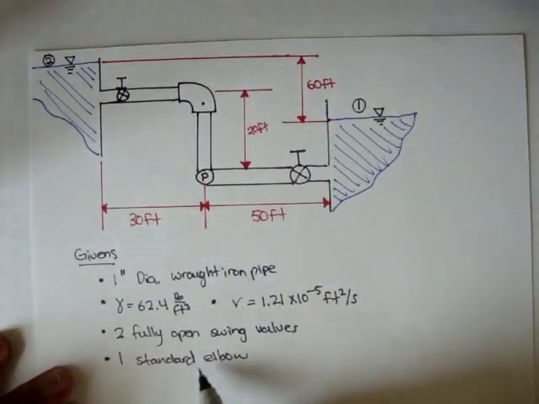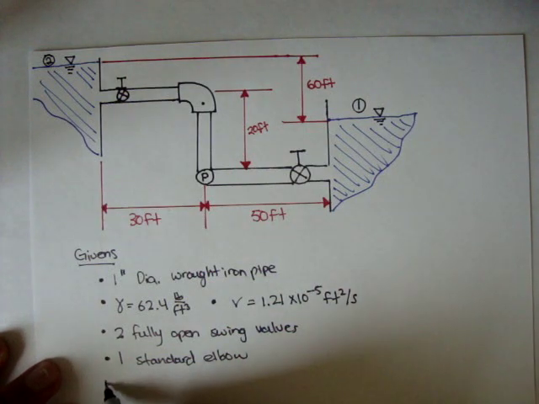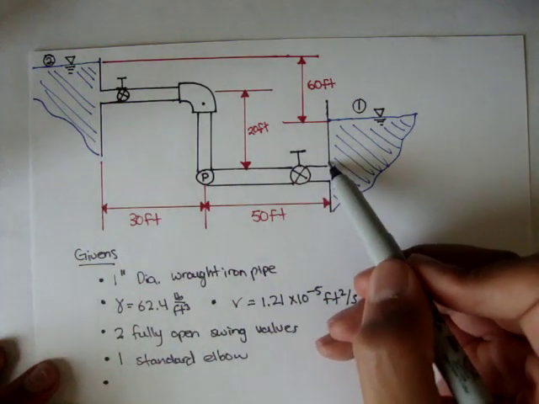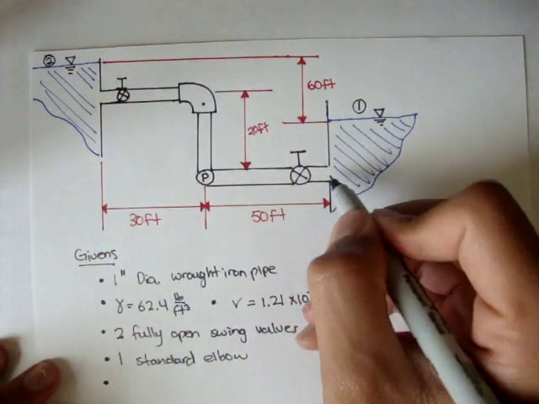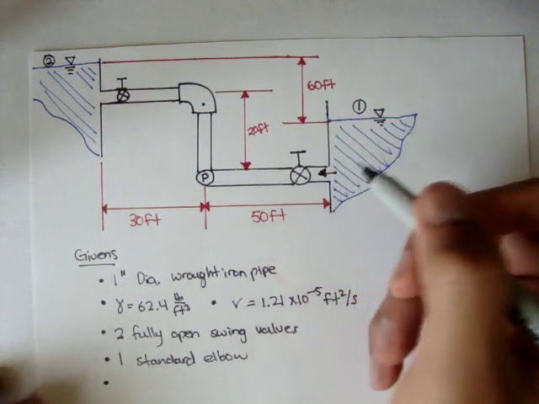And there's one squared entrance and one squared exit. So the water is actually going this way, okay?